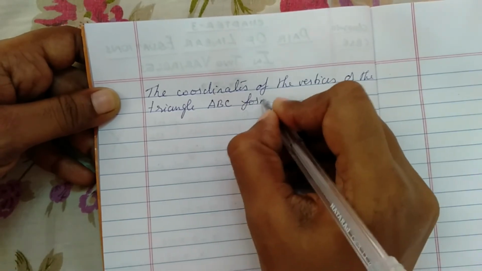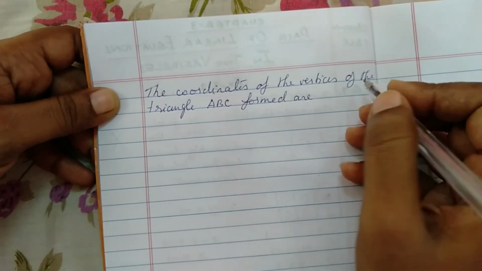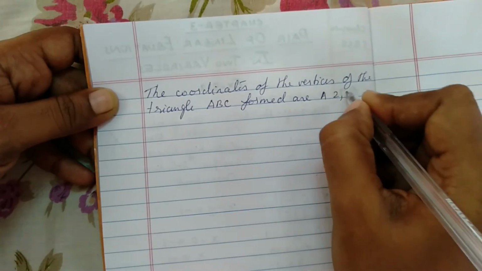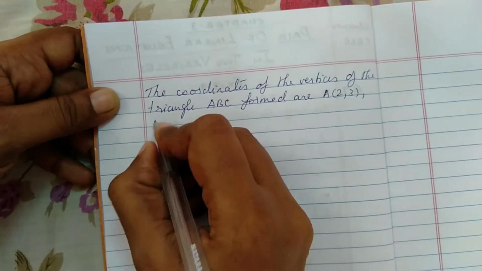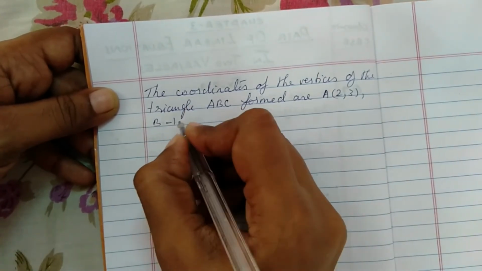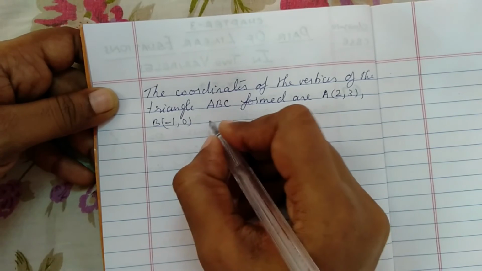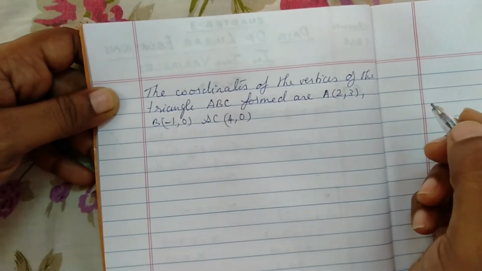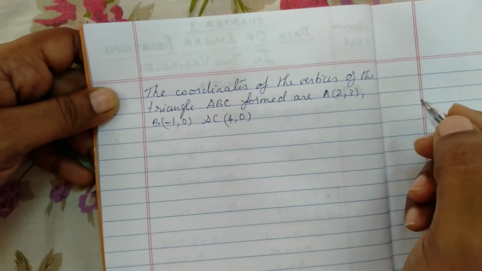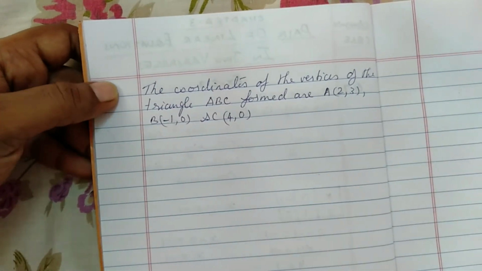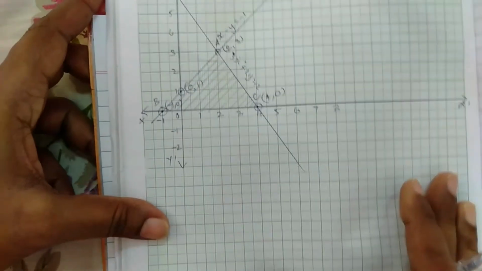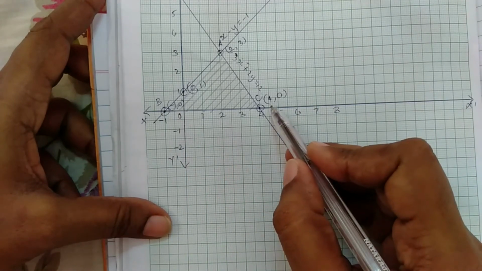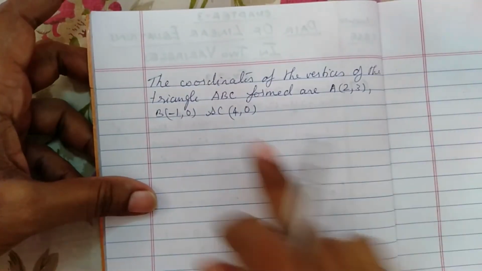Formed are: A is 2 and 3, B is minus 1 and 0, and C 4 and 0. Okay, this is formed on the x-axis. See, A is 2 and 3, B is minus 1 and 0, and C is 4 and 0. This is what we have written here.